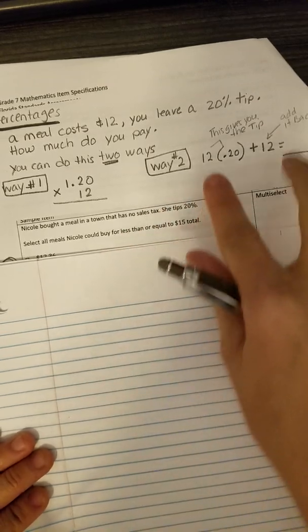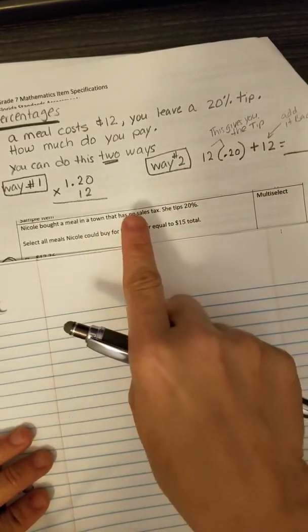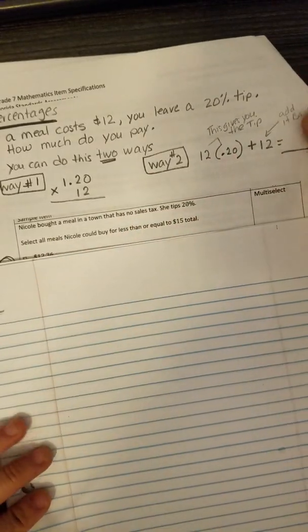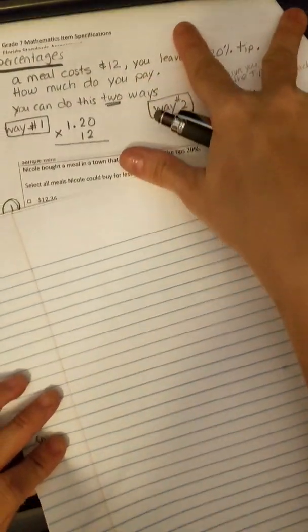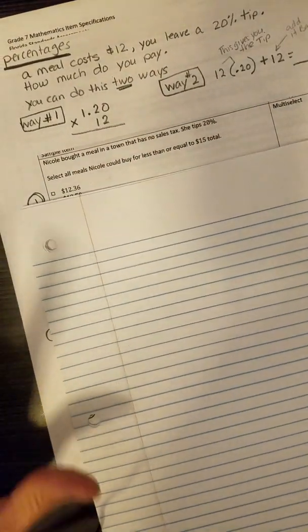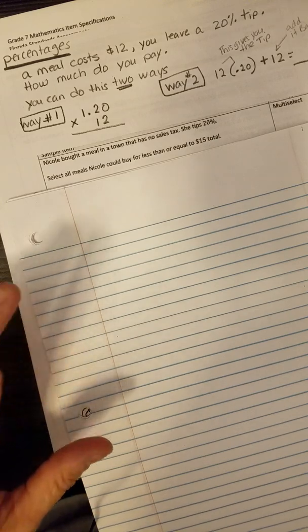You're going to see this several times in the FSA. And I promise you, if you master this, at least this, you have a pretty good chance of passing it because there are so many points on this. And this is not difficult to learn.